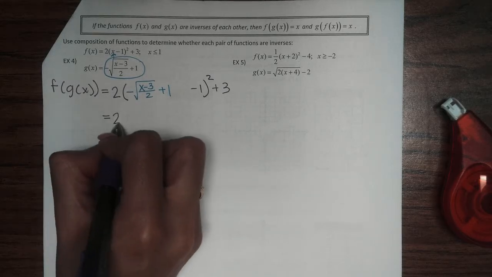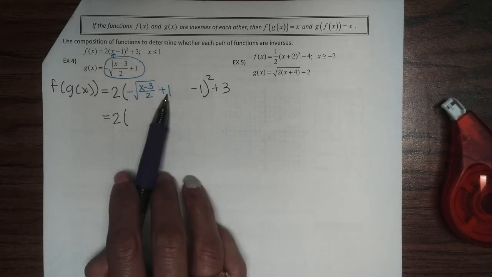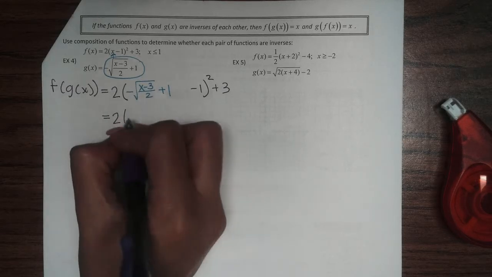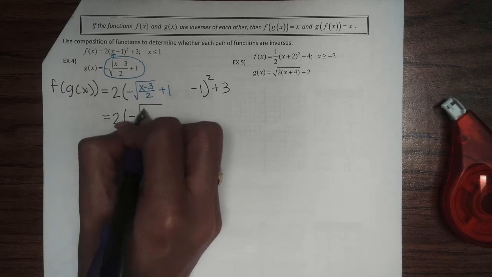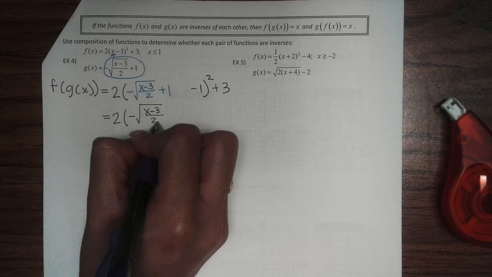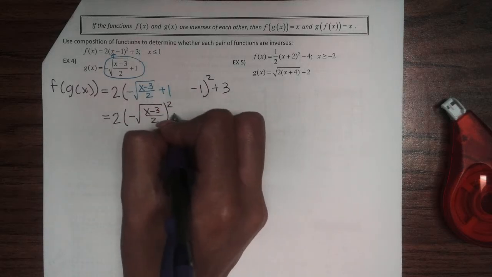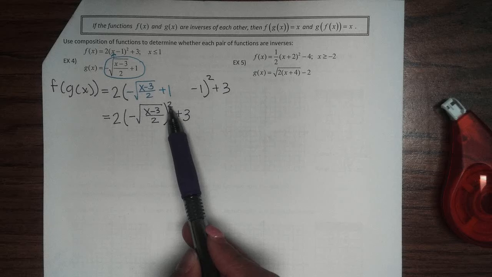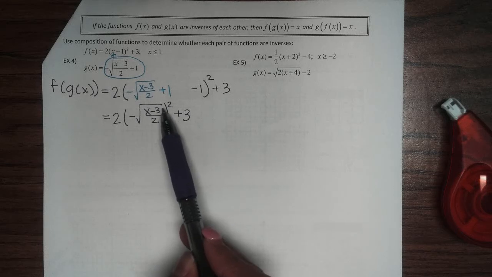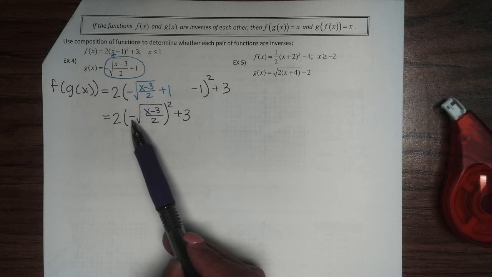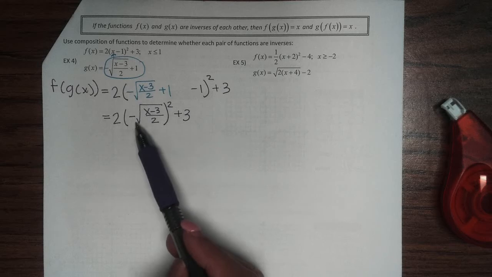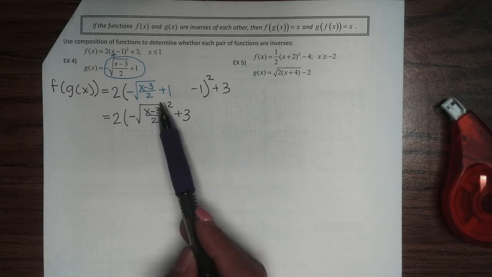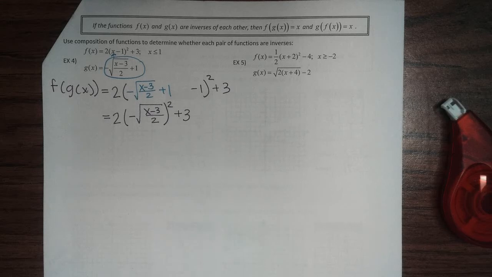So the way I would simplify is the positive 1 and the minus 1 will cancel each other out, so you're left with 2 times the quantity negative square root of x minus 3 over 2, squared, plus 3. Now, since you're squaring the square root here, it will cancel out. And the negative also cancels out because when you square a negative value, it becomes positive. So basically, the negative will go away, the square root will go away, and the square will go away. They're all canceling each other.